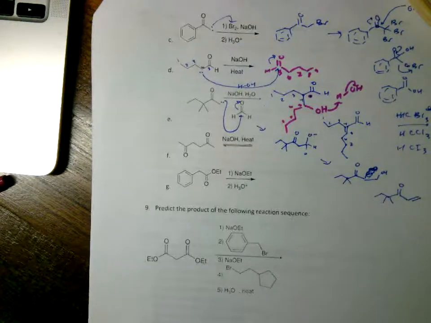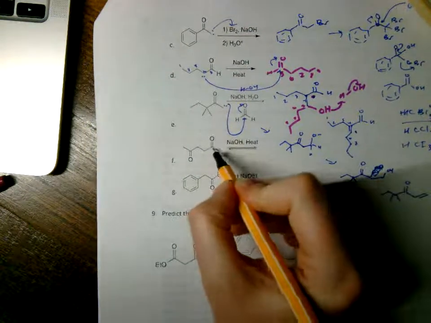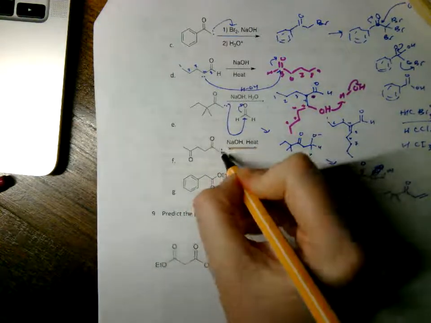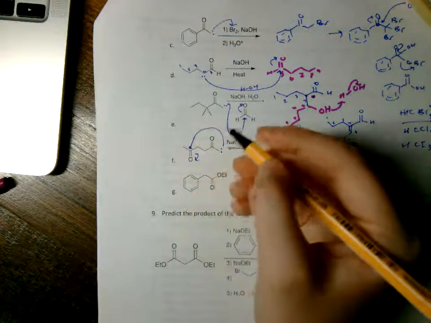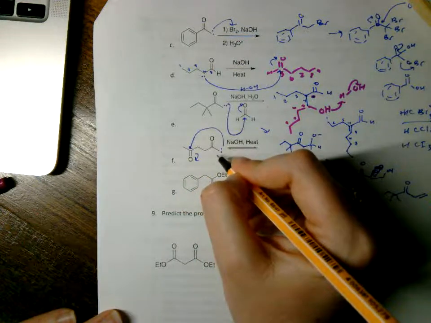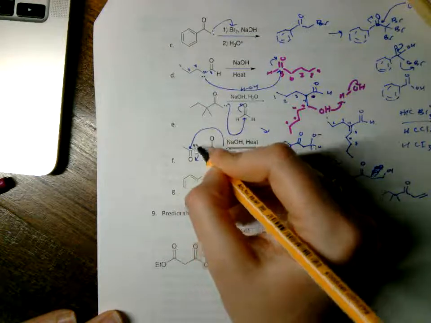There you go. So that's a crossed aldol condensation between two different ones. And then it looks like down here we have a self-aldol condensation where one side will become deprotonated, and then it'll attack here and kick up. And again, this is where it really helps to number carbons. So I'm going to say 1, 2, 3, 4, and it attacks on 5.